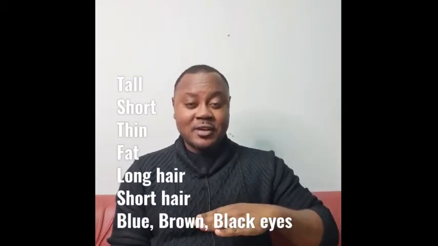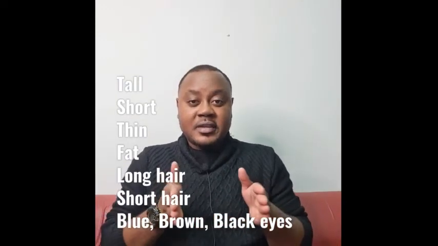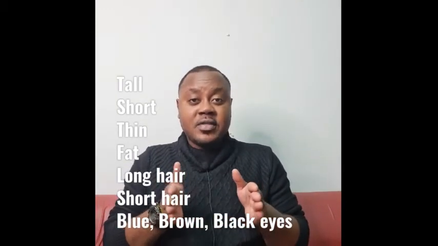The first one is physical attributes. There are adjectives which you can use exclusively to describe the physical appearance of people. For example, tall: he is tall. Short: he is short. Am I short? I'm not that short. Thin, that is being small: he is thin.